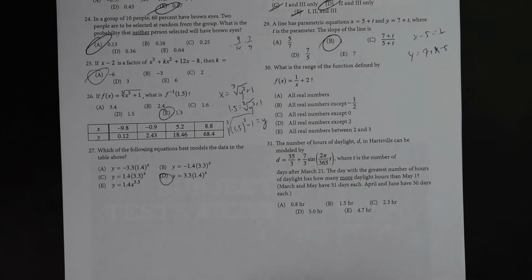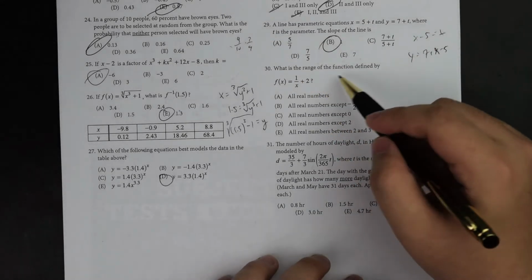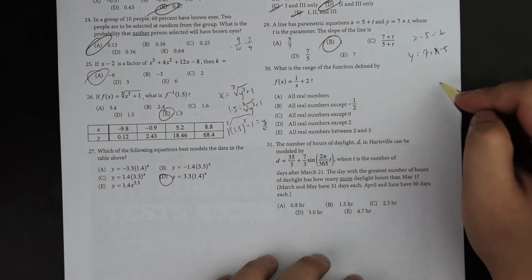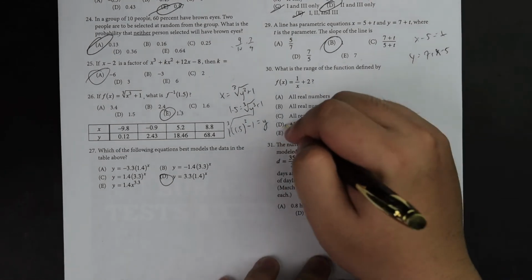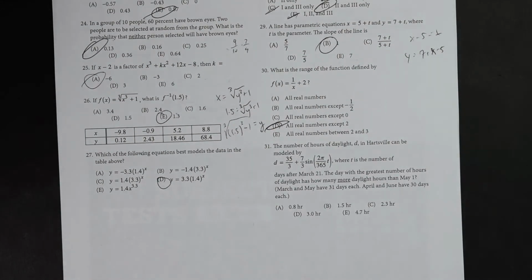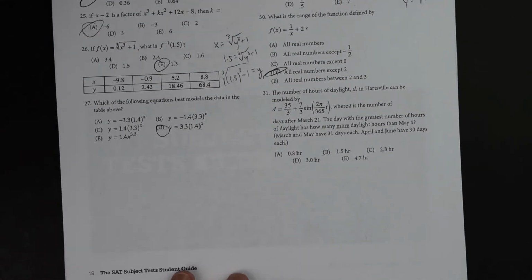And to continue on to number 30, what's the range of the function defined by 1 over t? Okay, so number 30 is going to be D. And I'm going to explain to you how I was able to get to that answer so quick. For number 30, it's actually pretty straightforward.